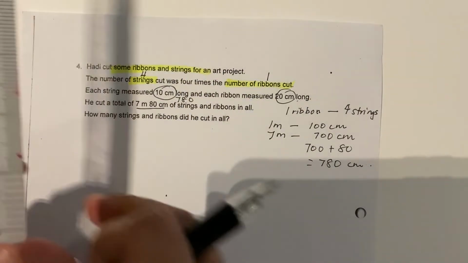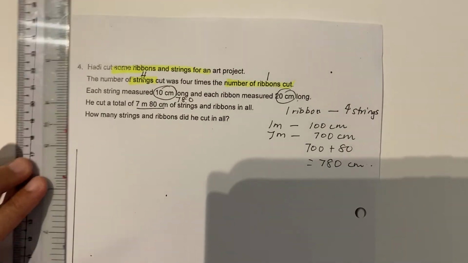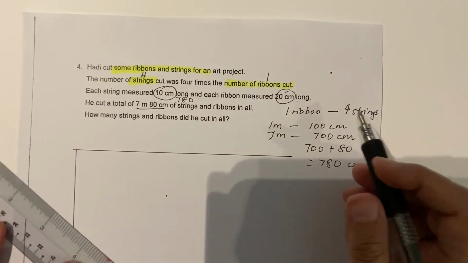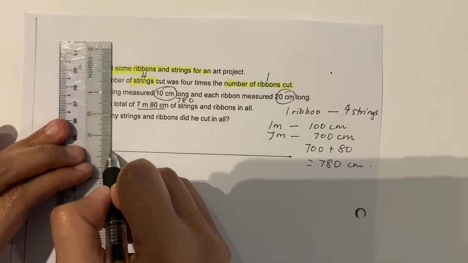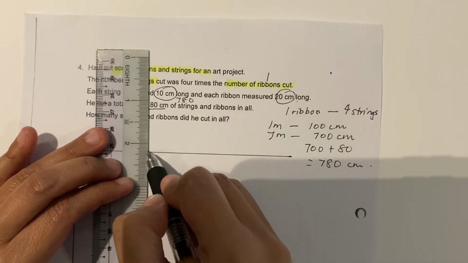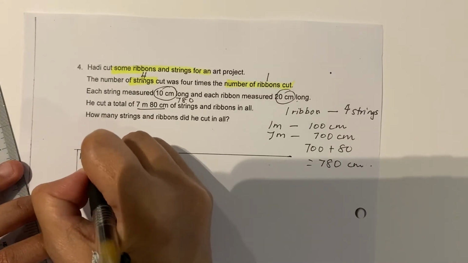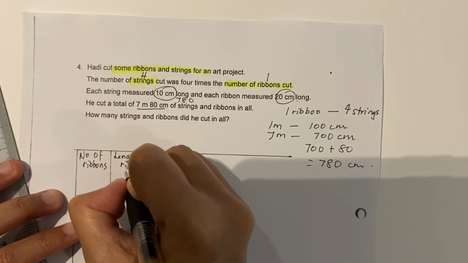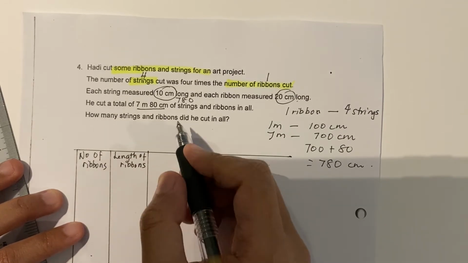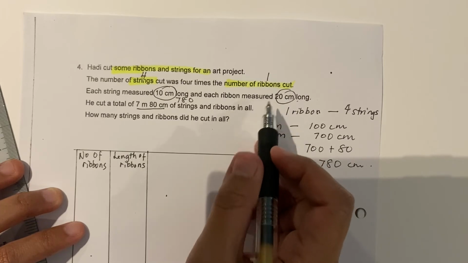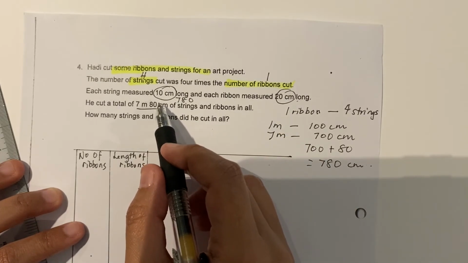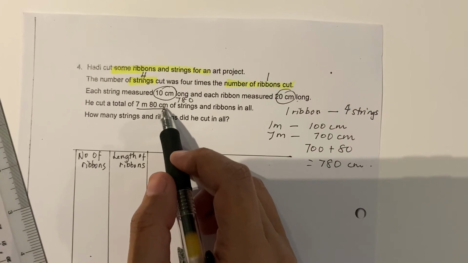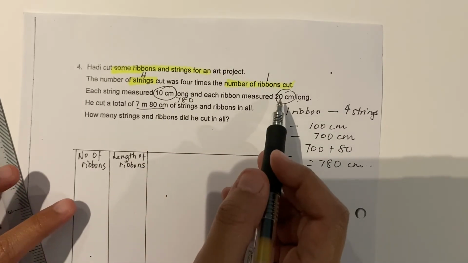So what you have to do is you have to draw your table first. Okay, so first this part here will be the number of ribbons, the length of ribbon. Now each length for ribbon is 20.